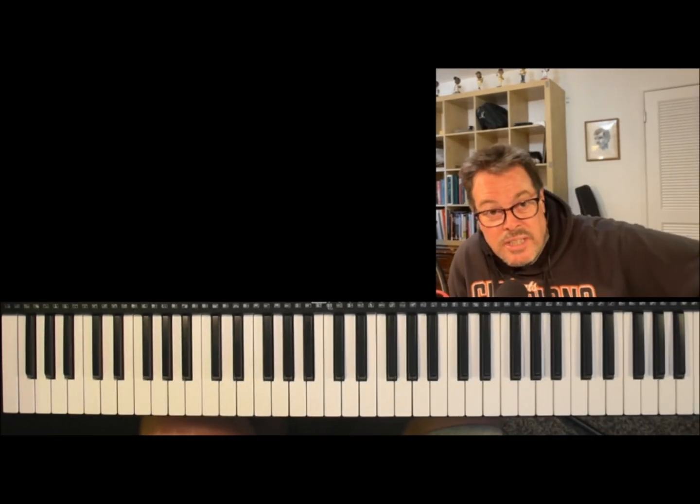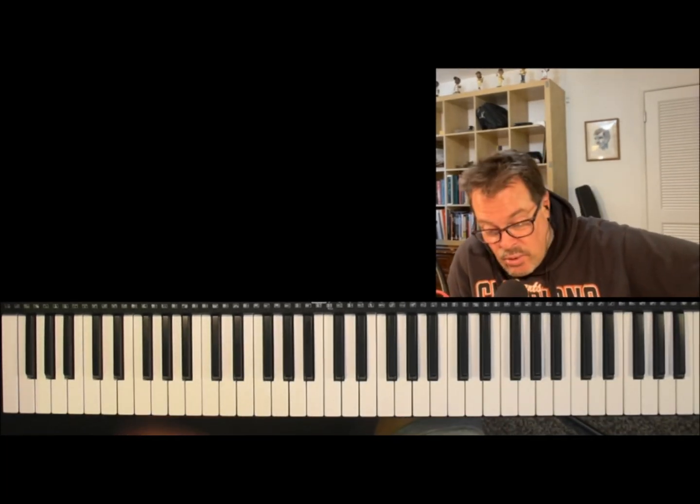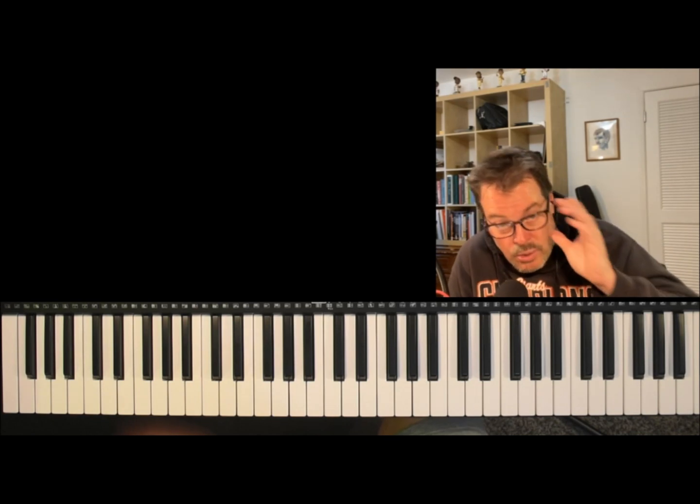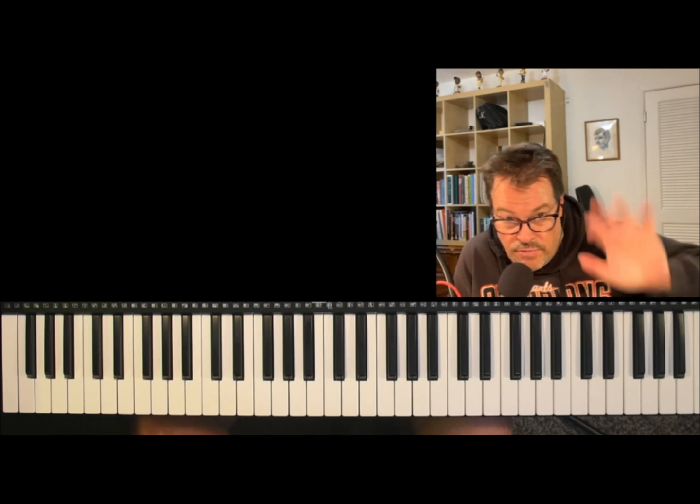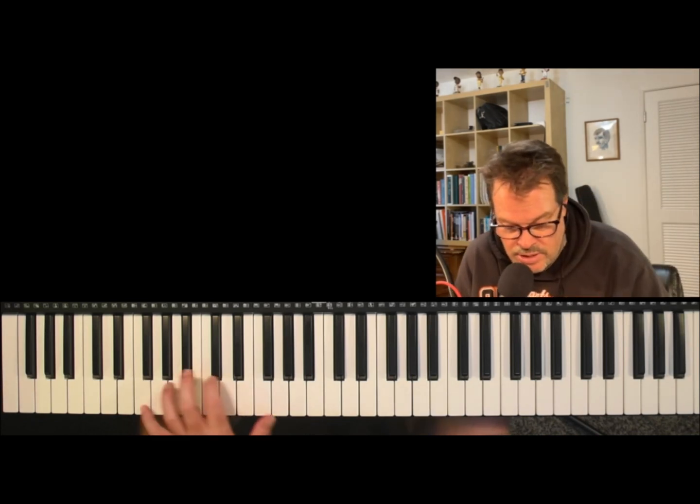Anyways, in a minor key, the 5 chord is still a dominant 7 chord, even though it's not diatonic. What is the sharp 9 chord? Sharp 9 chord is typically the jazz nerds version of a 5 chord in a minor key. So let's take F minor.